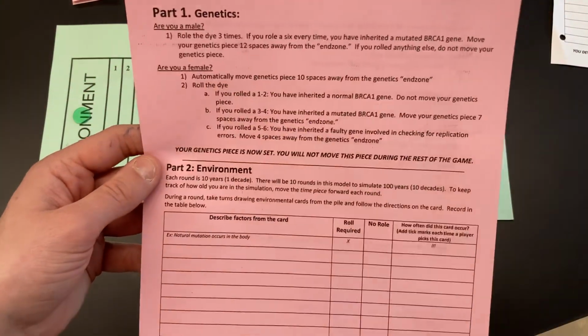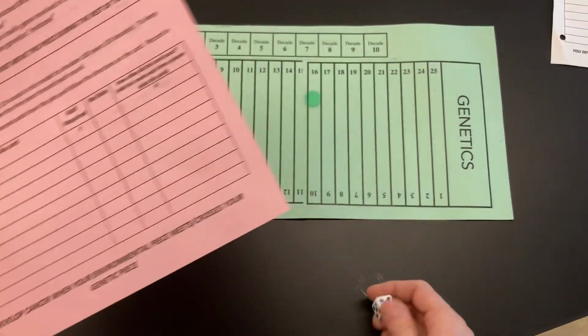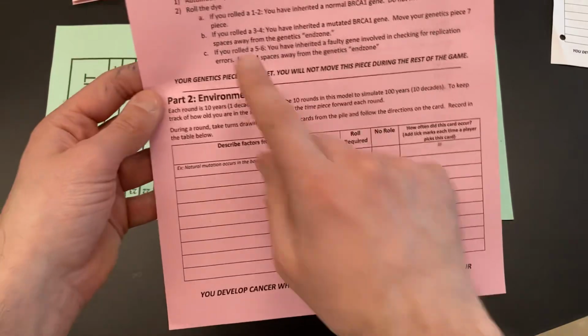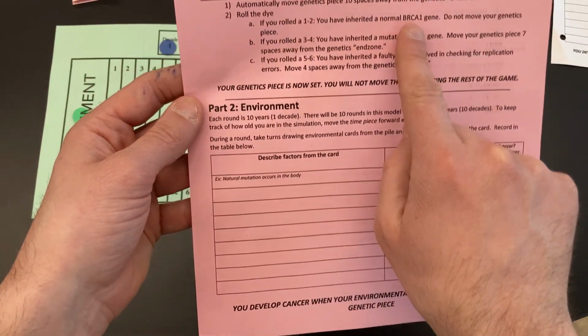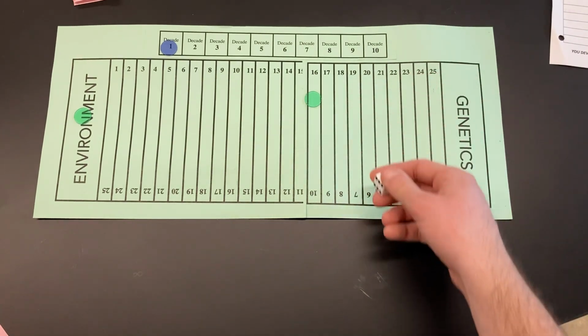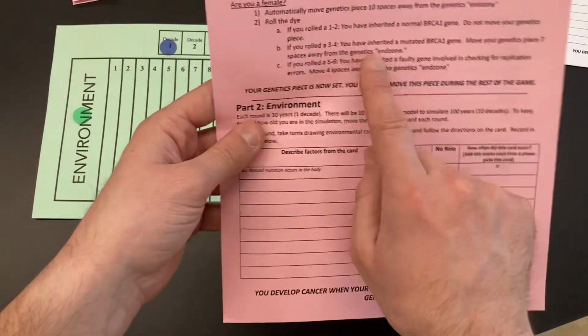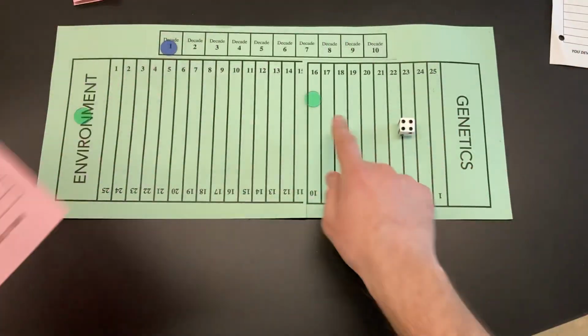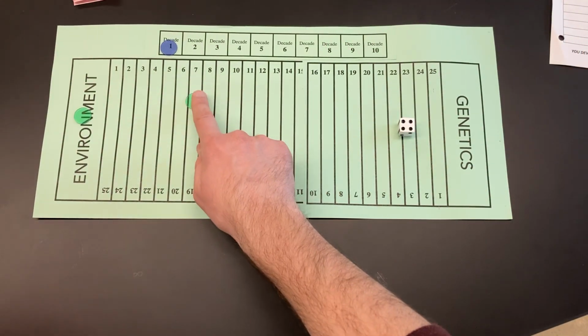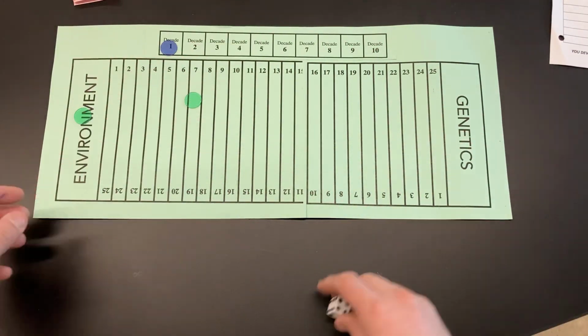So are you female? Automatically move your genetics piece up 10 spaces. Then it says roll the die. If you rolled a 1 or 2, you've inherited a normal BRCA gene. Do not move your genetics piece. So I'm not gonna move it. But let's just say for the purposes of the simulation, I rolled a 4. It says, you've inherited a mutated gene. Move your genetics piece up 7 spaces. Okay, so now my genetics piece is set. That's the DNA that I've inherited when I was born.